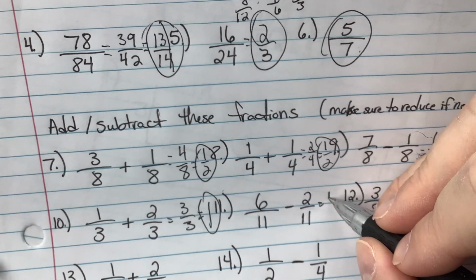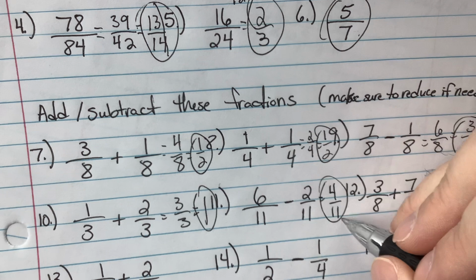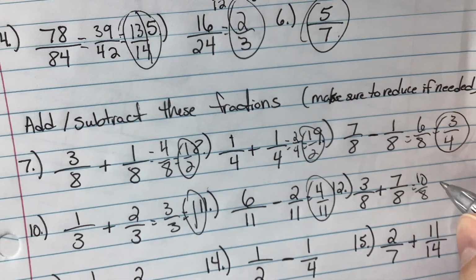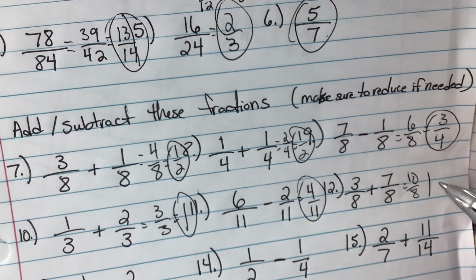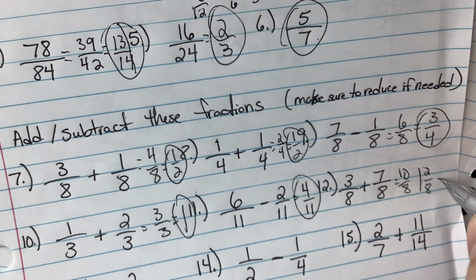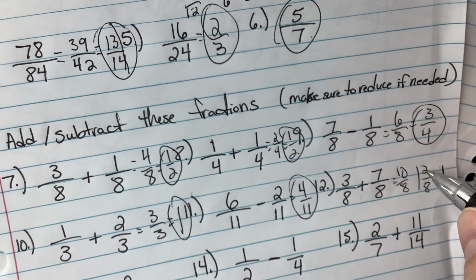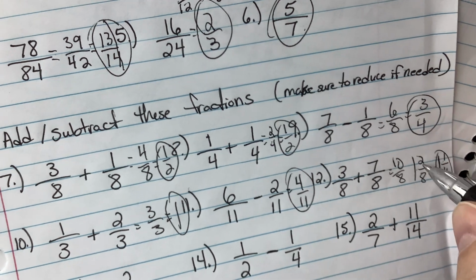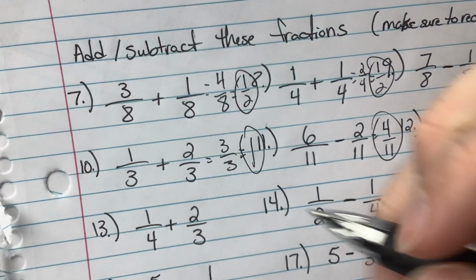Okay, this one is 4/11. That does not reduce down. Nothing goes evenly into 4 and 11. This one becomes 10/8, which is improper. So 8 goes into 10 one time with a remainder of 2 over 8. And even that reduces. Now you're not going to reduce the whole number, but this reduces by 2, 1/4. Divide both of these by 2. Okay, so 1 1/4 is the answer to that one.